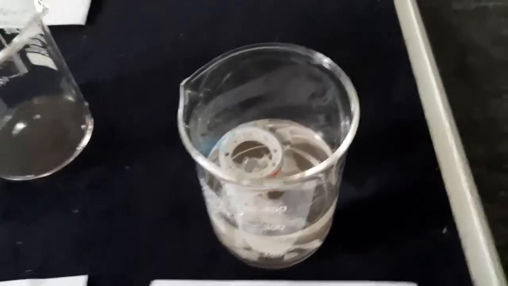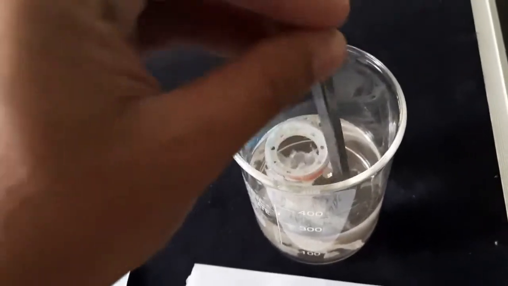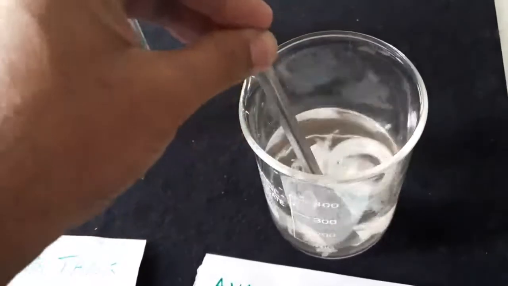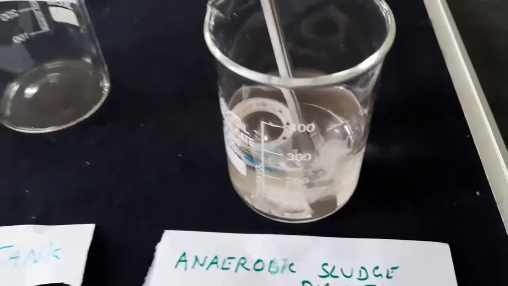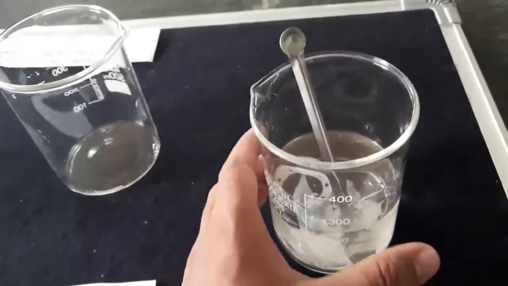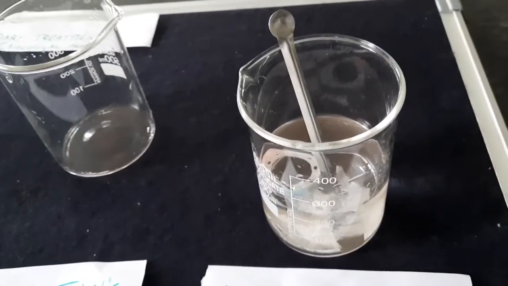Got it? Okay. So now after the treatment, you will not find any activated sludge here. Only anaerobic bacteria will be there. So now the water is completely purified. It's pure water now. It cannot be called sewage now. But it cannot be used for drinking purposes or household purposes.